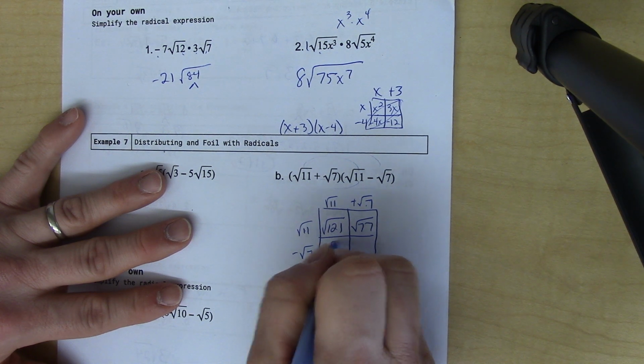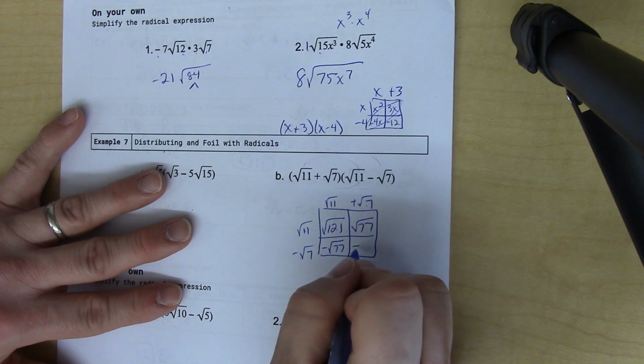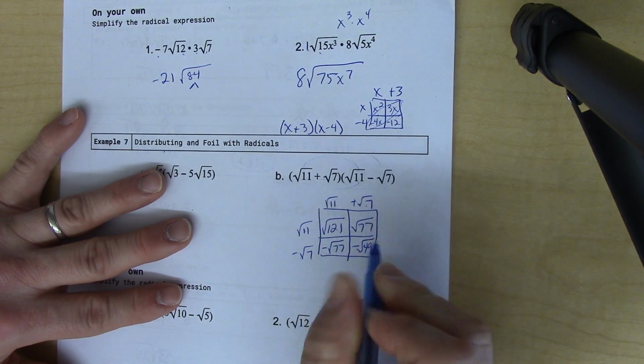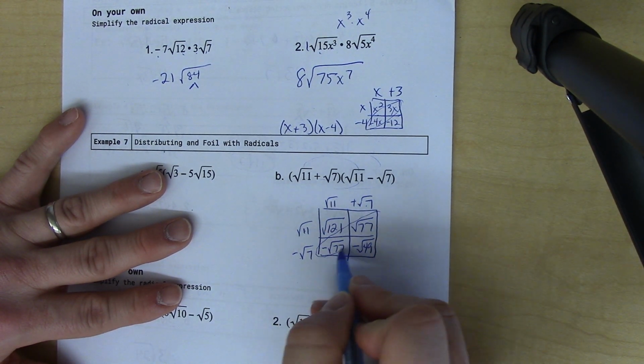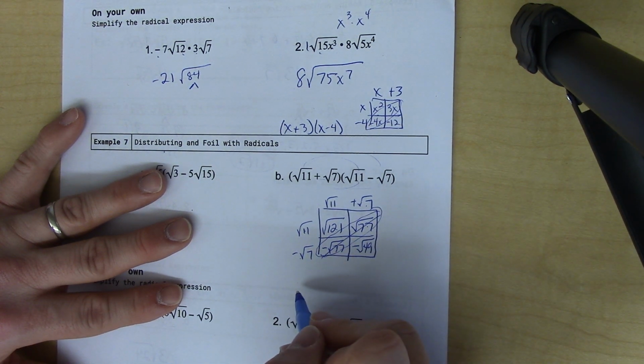Negative square root of 77, 11 times 7. And then negative, because a negative times a positive, square root of 49. And we still do add on the diagonal, except what we'll see here is those are opposites, so they actually cancel each other out.